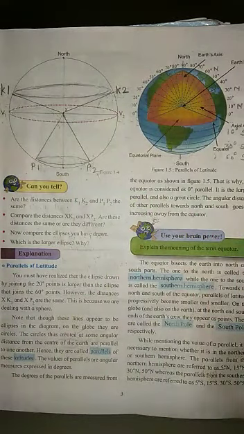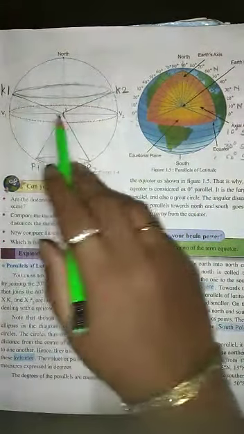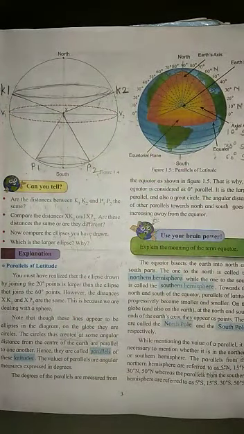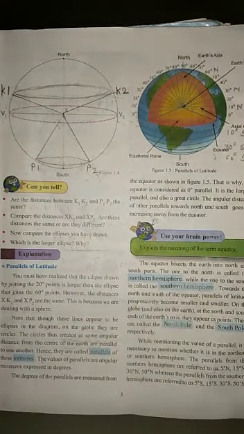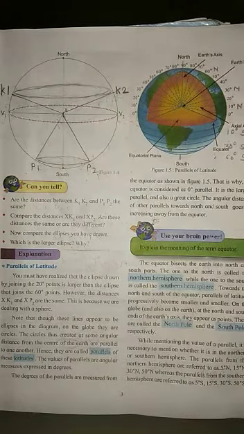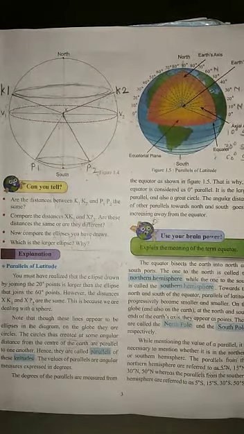and the distance xk1 and xp2 are the same. The reason behind it is that we are dealing with a sphere. Students, you need to understand that the lines that appear to be ellipses in the diagram of the globe are circles.